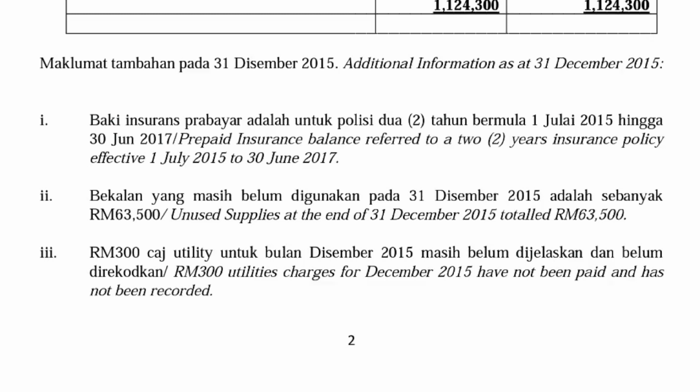So the adjusted entry for supplies is very easy. The supplies used has to be recorded as an expense. When a business uses the supplies, it becomes an expense. So the adjusted entry for information number 2 is debit supplies expense 16,800, credit supplies 16,800. You debit supplies expense because when expense increases, you debit.